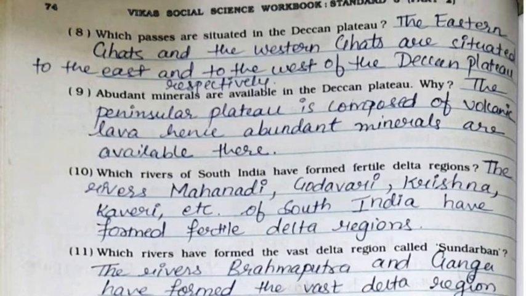Eighth one, which ghats are situated around the Deccan Plateau? The Eastern Ghats and the Western Ghats are situated to the east and to the west of the Deccan Plateau respectively. Ninth one, abundant minerals are available in the Deccan Plateau. Why? The peninsular plateau is composed of volcanic lava, hence abundant minerals are available there.